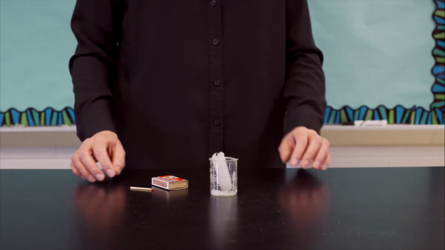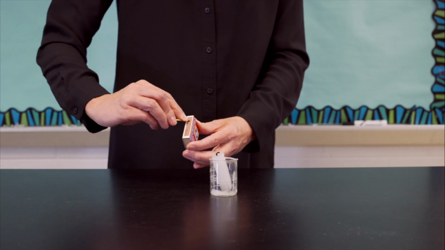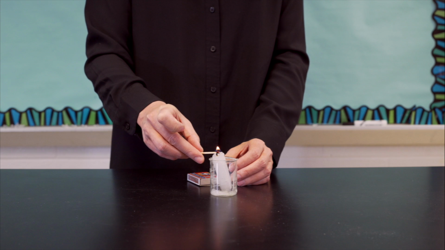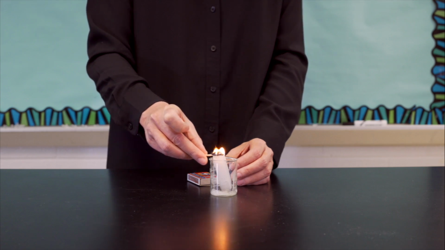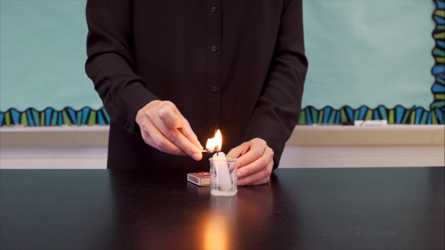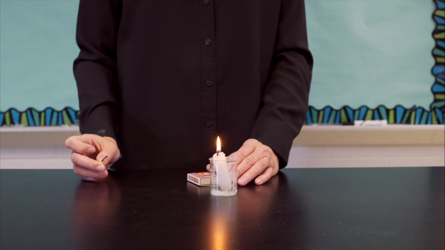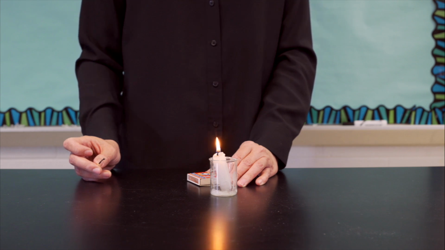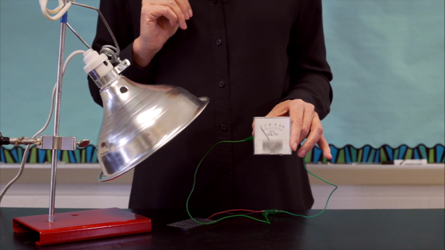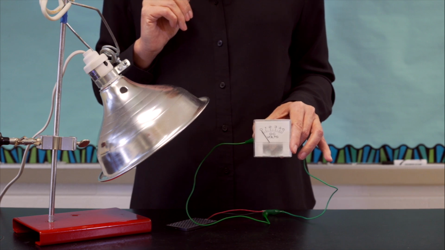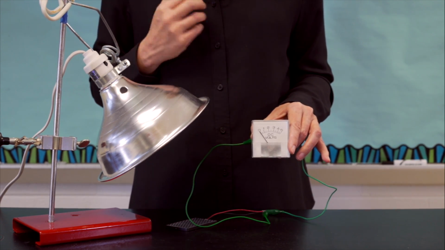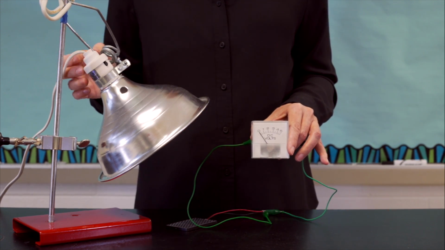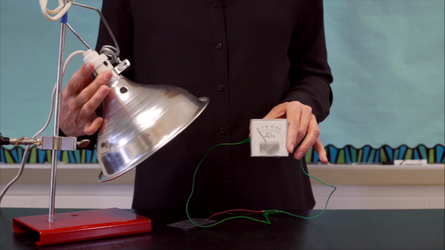Step 1 is light the candle. And step 2 is make observations. Activity 7, solar cell. I'm going to turn the light on, and you should be watching the needle here on the voltmeter as soon as I turn the light on to see what happens.